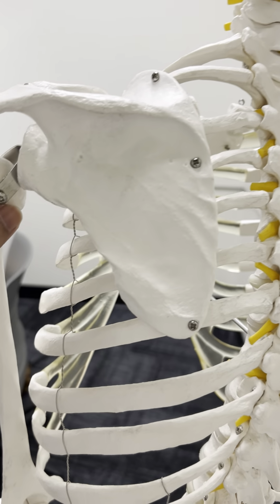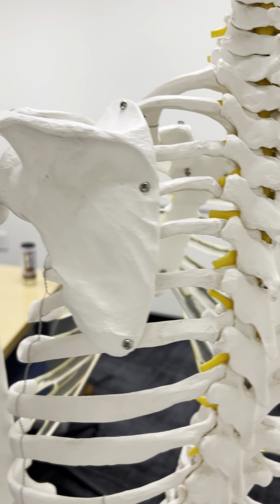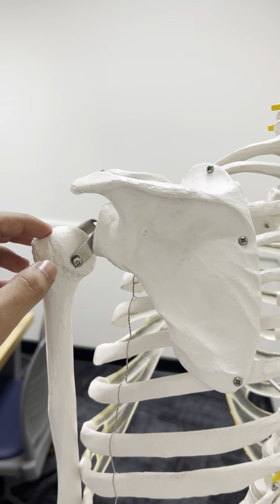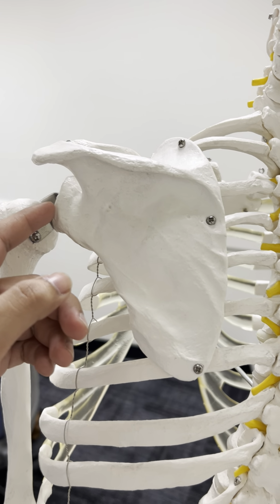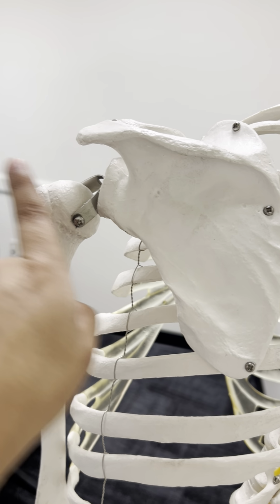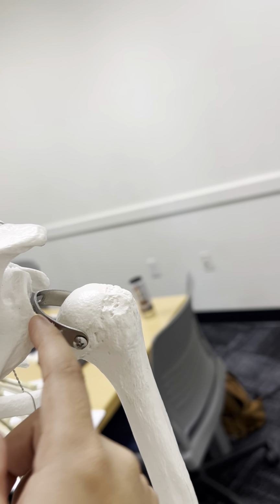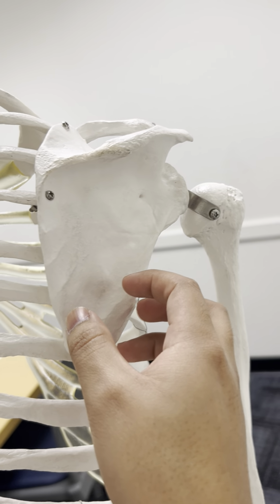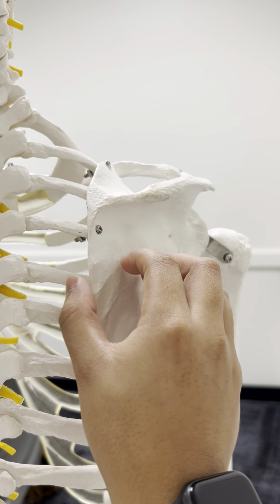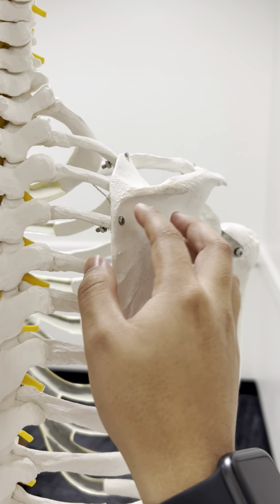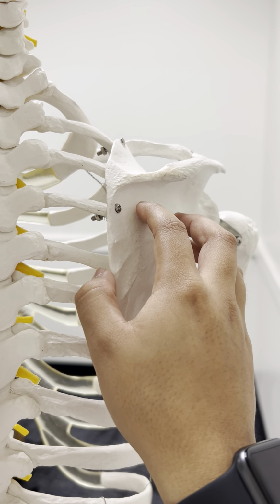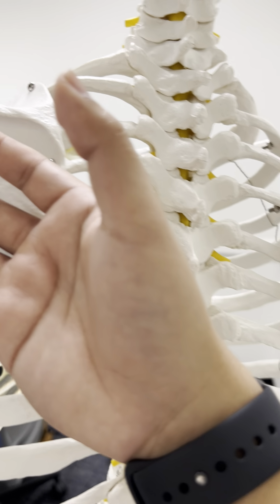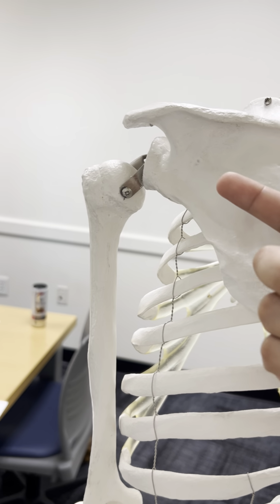The way you can identify it is, you're going to have the glenoid fossa pointing laterally, always out. Over here, you always have it pointing out. Now, you could technically grab this scapula, flip it, and put it on this side, and it would be pointing out.